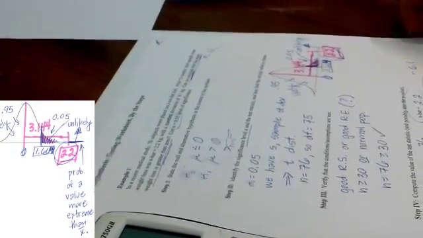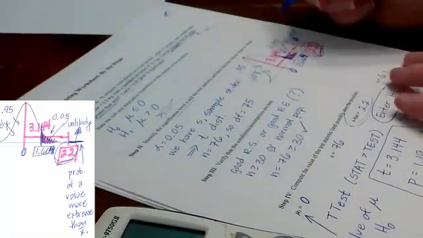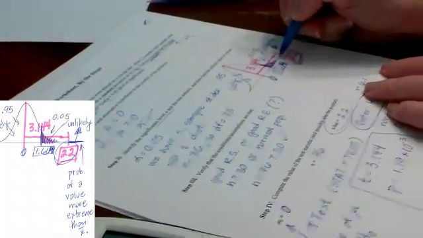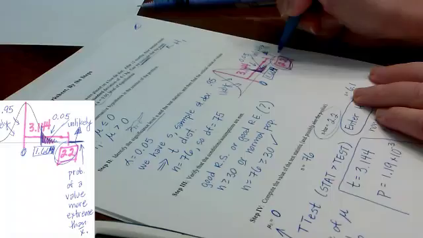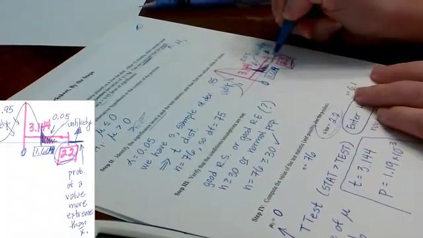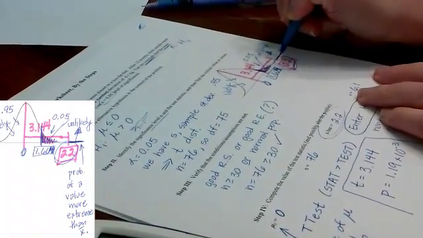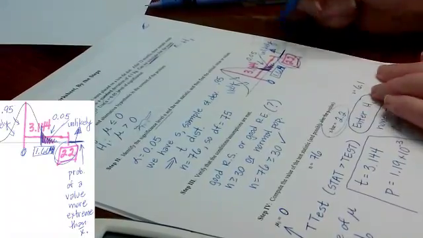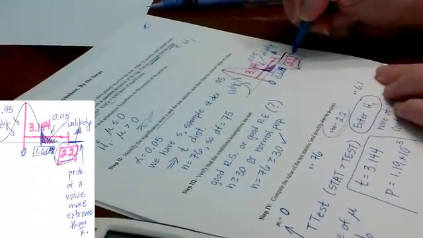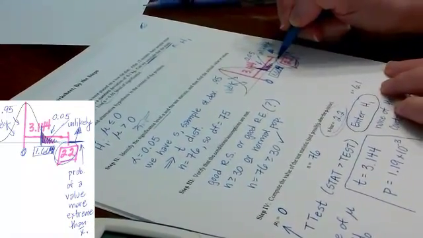The p-value method, let me explain what the p-value is. The p-value is the probability of finding a value more extreme than our sample value. So it's the probability of this area right here.